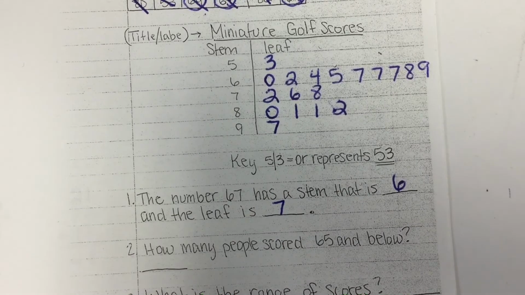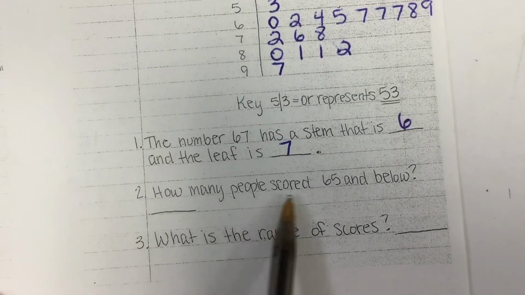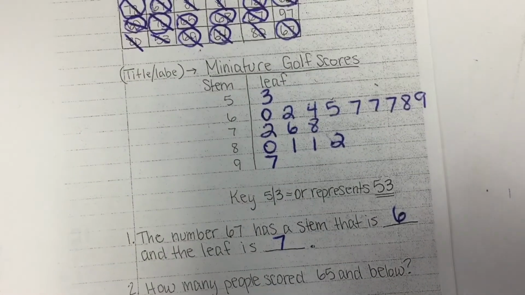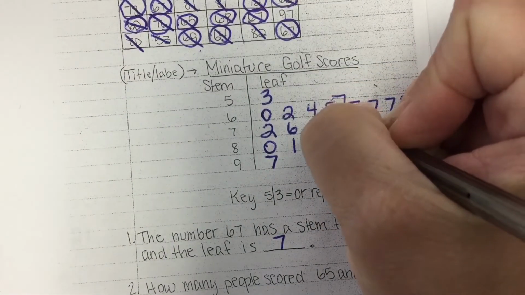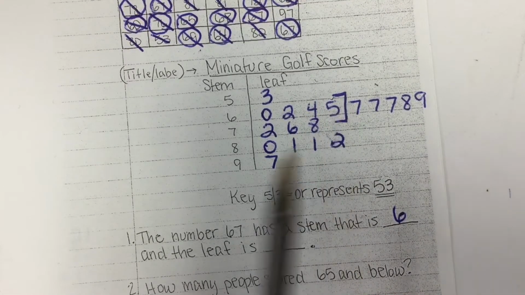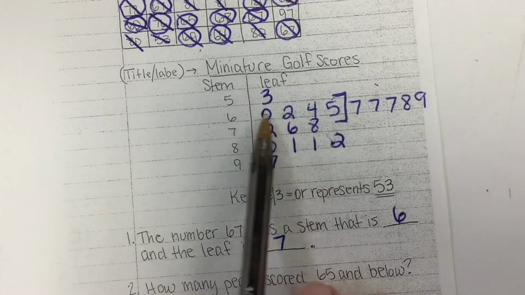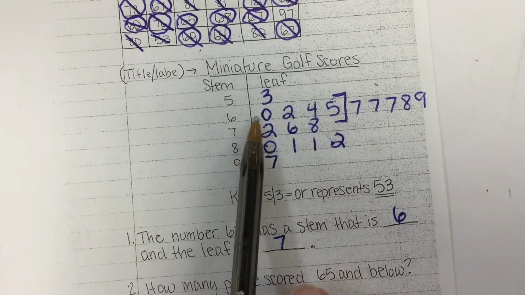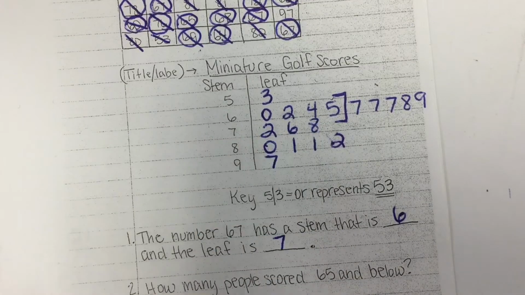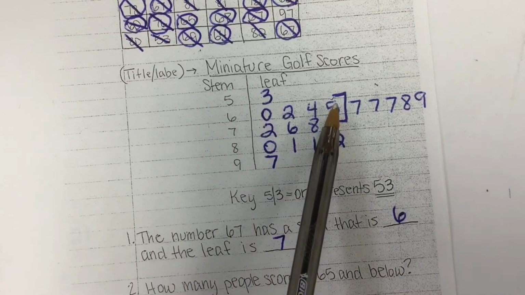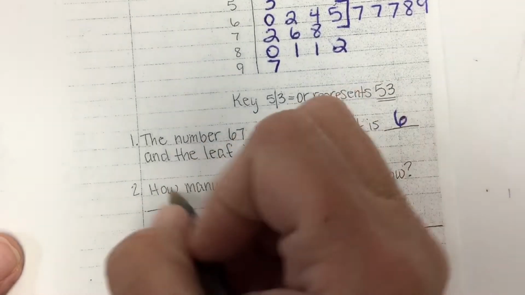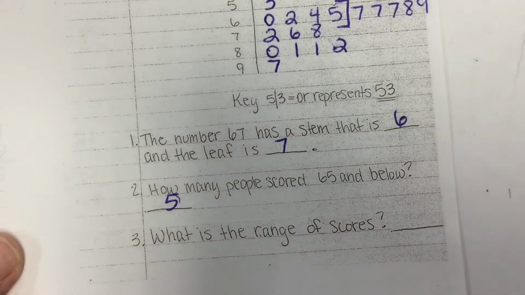Easy peasy. All right, how many people scored 65 and below? It says "and," so we're including 65. So these numbers, this is why this has to be in order. All of these numbers are below 65, aren't they? 60, 62, 64, and then 65, and then 53. So all I have to do is count my leaves. 1, 2, 3, 4, 5. Only 5 people scored 65 and below.